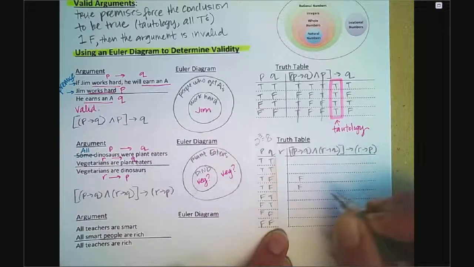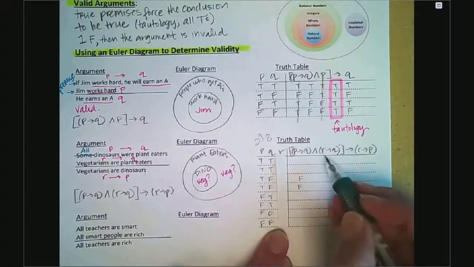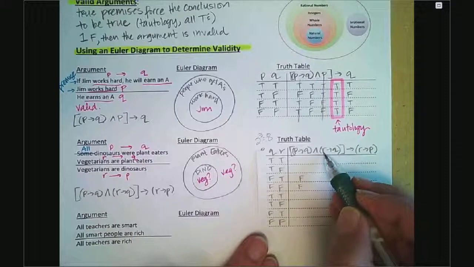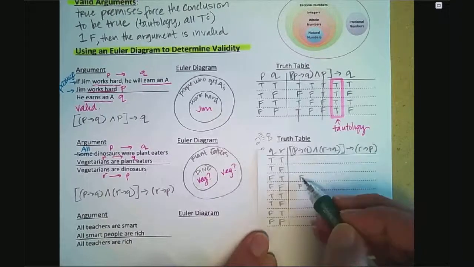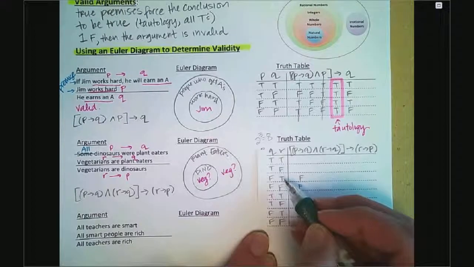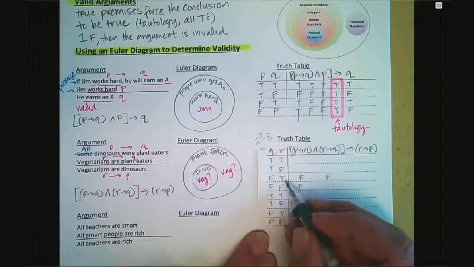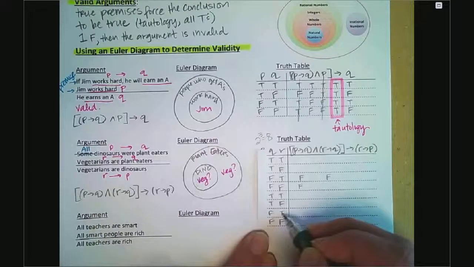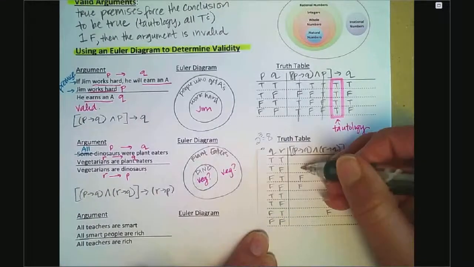Now I'm going to look at R implies Q. R is my antecedent, Q is my consequent. I'm looking for true implies false, because that'll tell me where my falses go. True, true. Here's a true implies false, so I have a false. And I have another false here. The rest of this column are truths.